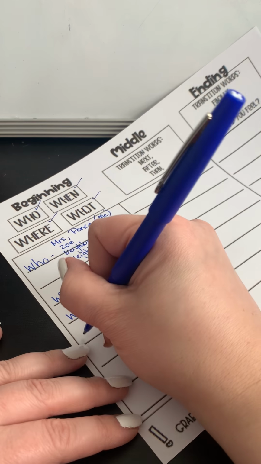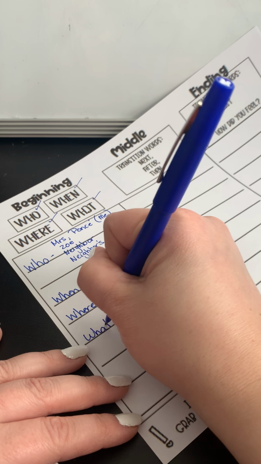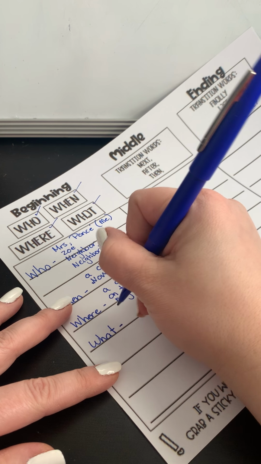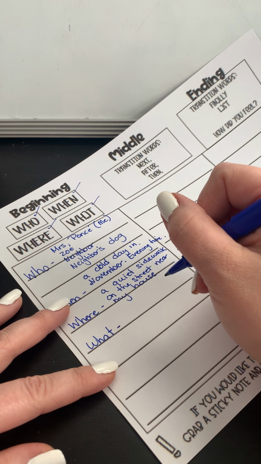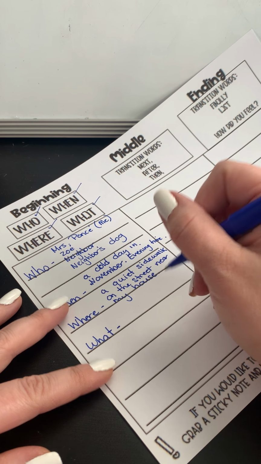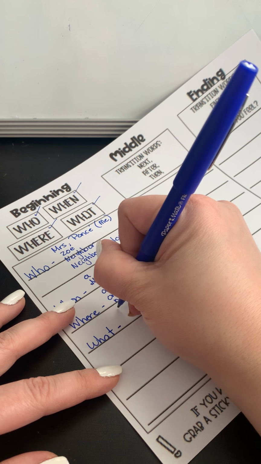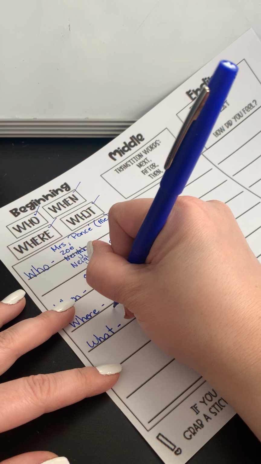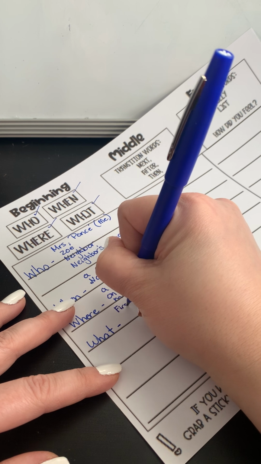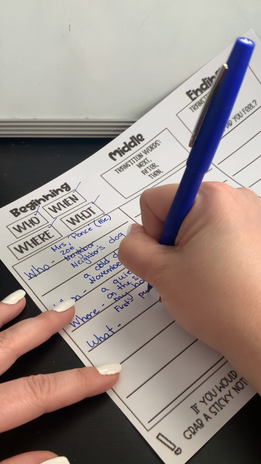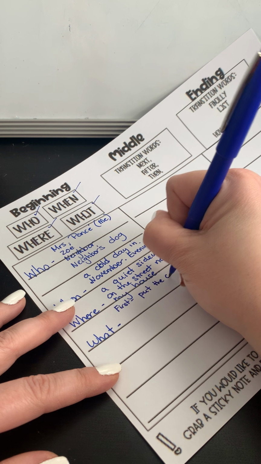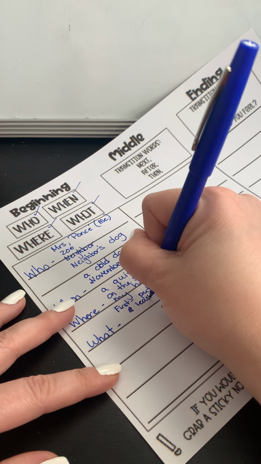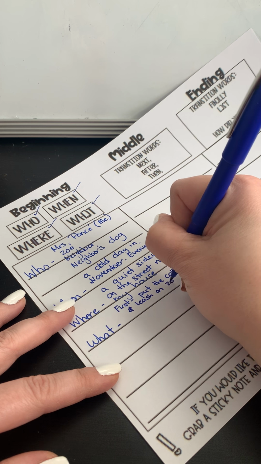And now I'm going to do the what. So I'm going to start with what happened at the beginning. Okay. So I'm going to use words like first. So first, put the collar and leash on Zoe.